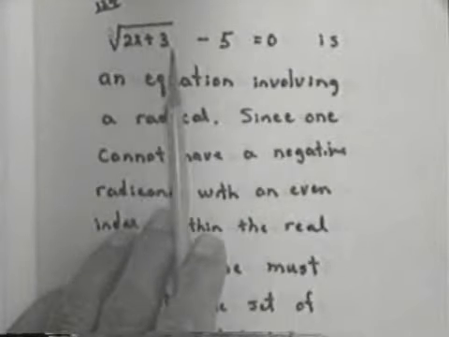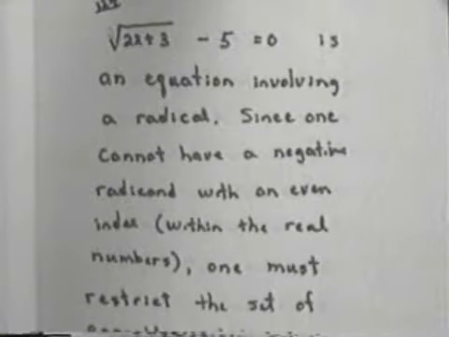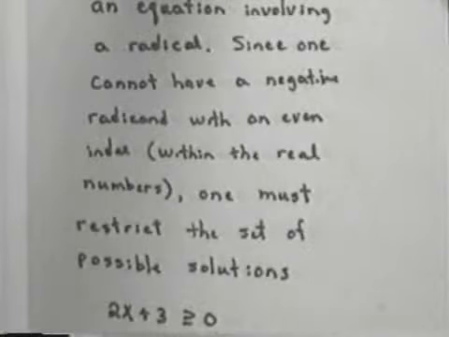So going back up, we have an even index, which is understood to be 2, and we have the radicand 2x plus 3. One cannot have a negative radicand, so 2x plus 3 cannot be negative. 2x plus 3 must be positive. We must restrict the set of possible solutions.